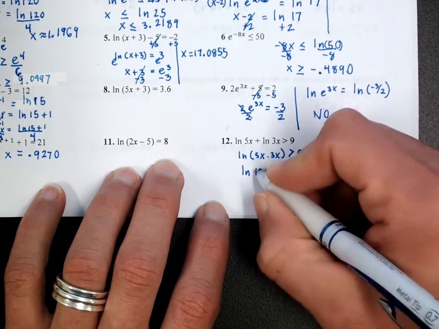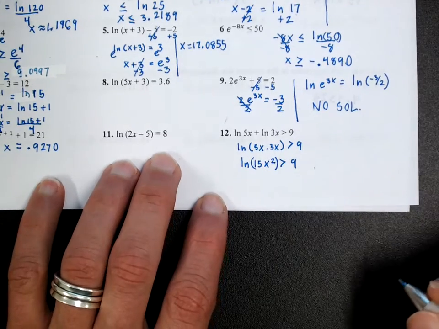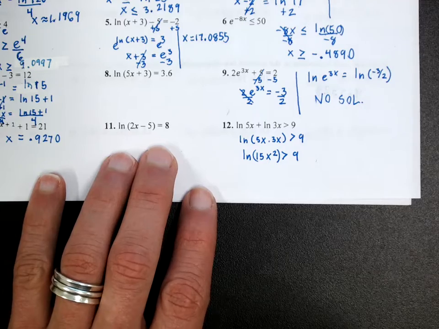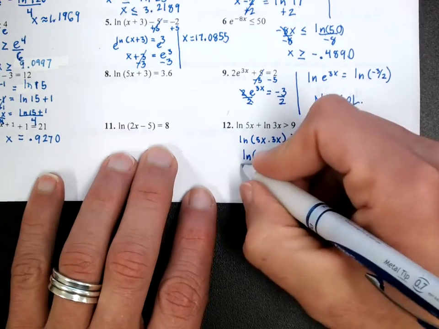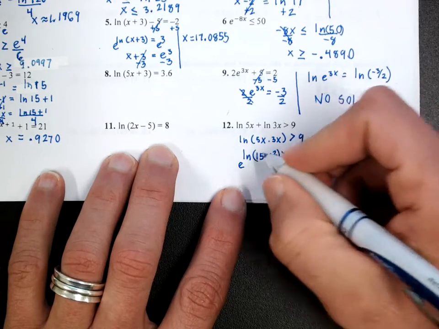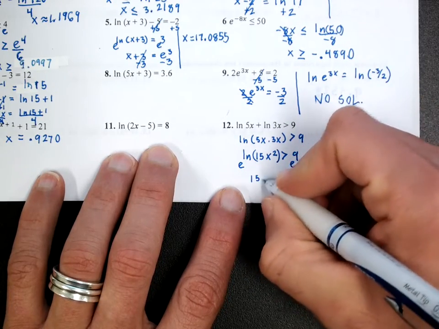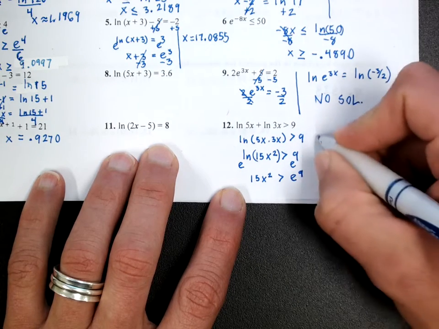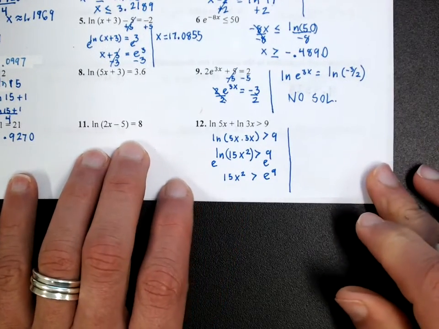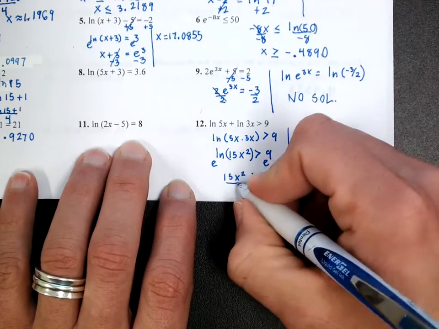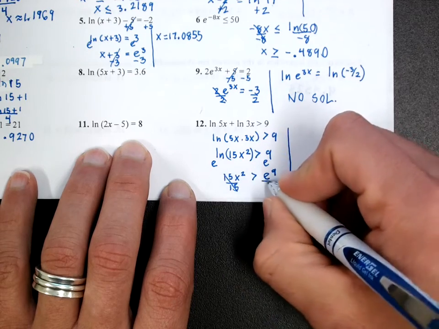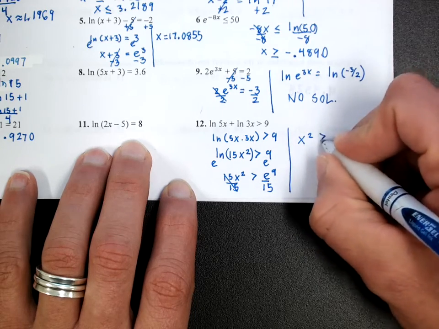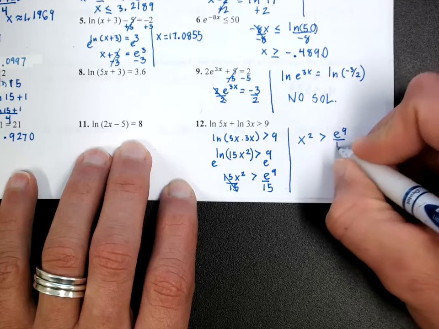It's greater than 9, so that is the same thing. Okay, so then at this point I have 1 natural log, which is what I wanted. That's great, and I can go ahead and just try to solve for, in this case, x squared. So I'm going to use e now. When I use base e, I end up with 15x squared. On this side, I end up with e to the 9th. This is definitely not going to be a pretty number, okay? But that's okay. We're going to divide by 15. Okay, so we have x squared is greater than e to the 9th over 15.